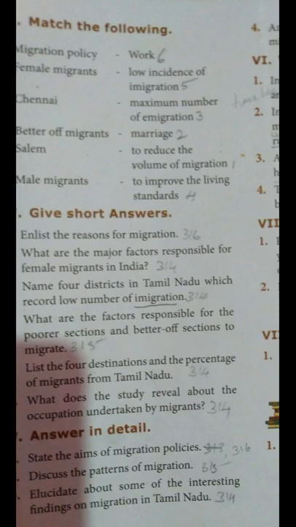Page number 314. Ninth para fully. Of the total migrants who go to foreign countries, nearly 20% have chosen to go to Singapore, while 18% to the United Arab Emirates, 16% to Saudi Arabia, 13% to the United States of America, and Malaysia, Kuwait, Oman, Qatar, Australia and England are also referred as important destinations for migrants from Tamil Nadu in the year 2015.